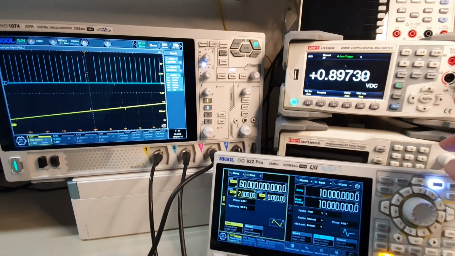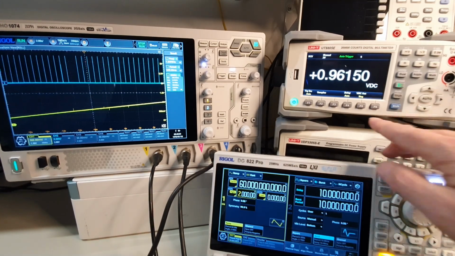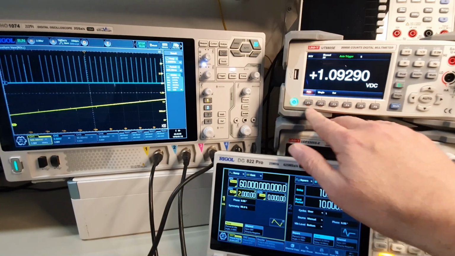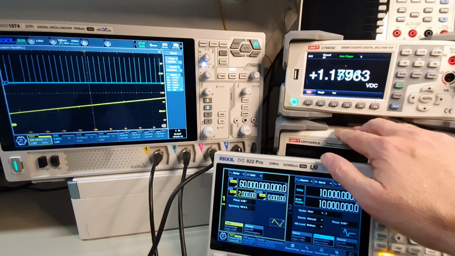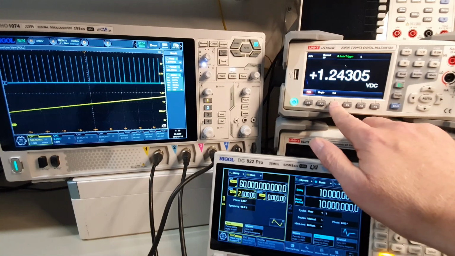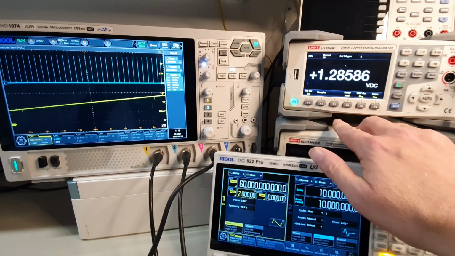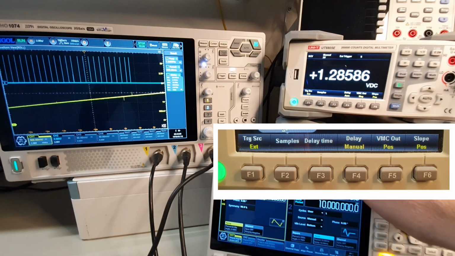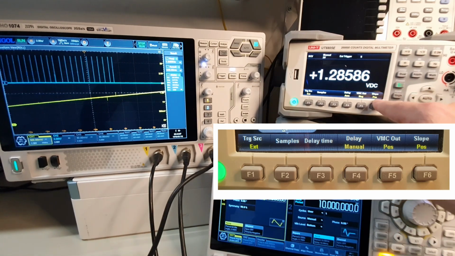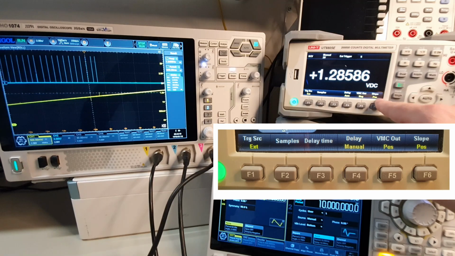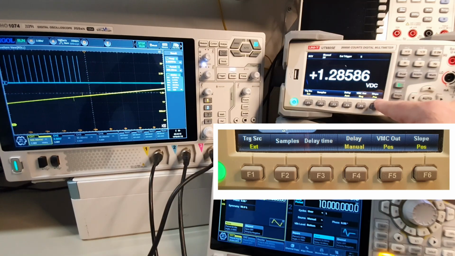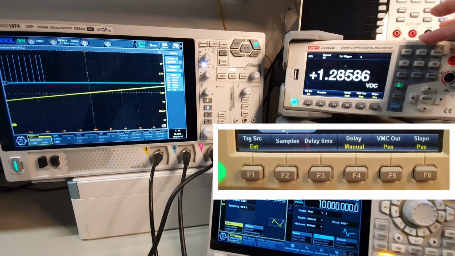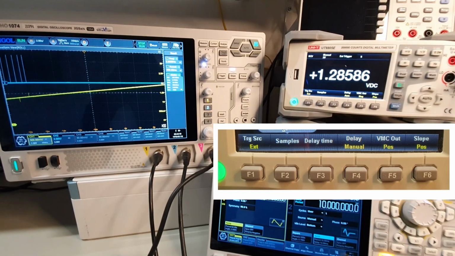The other thing I want to show you is external triggering. If we press external, we get the same menu. Now there is another button there, and that is for the pulse. You are using the trigger input of the device now.